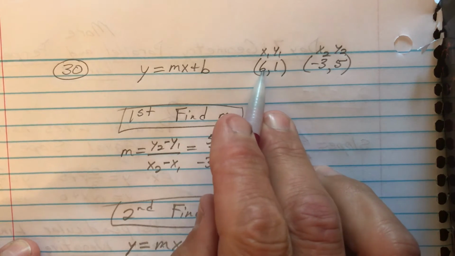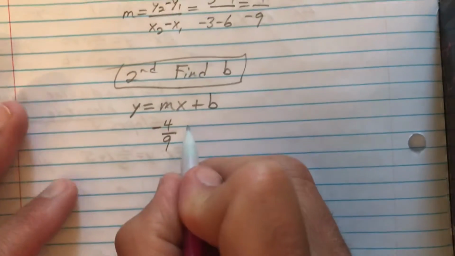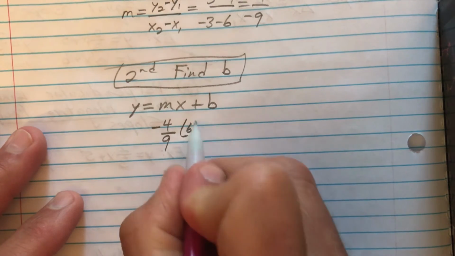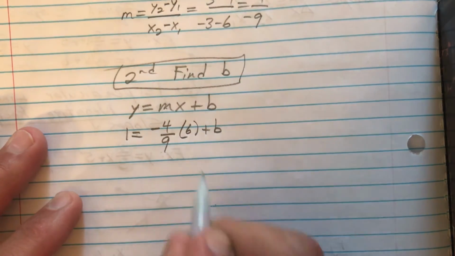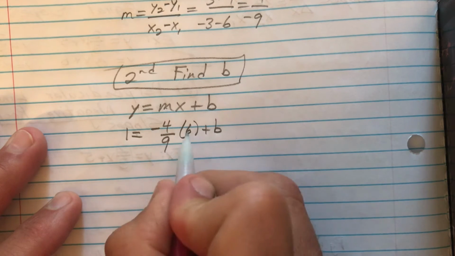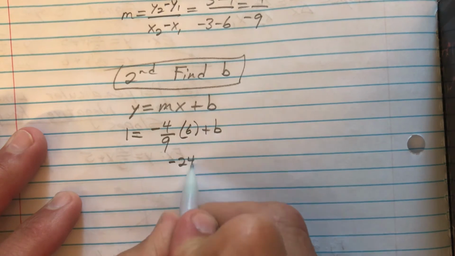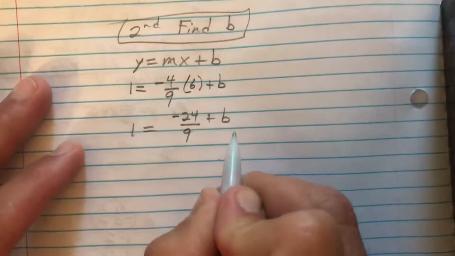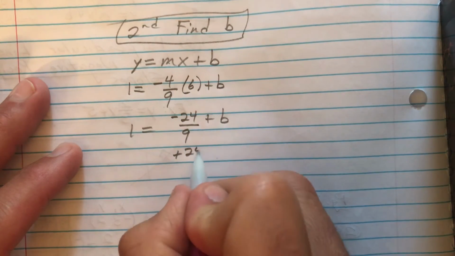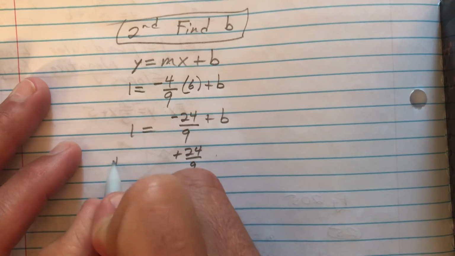Here's an xy ordered pair, 6, 1. So if I replace x with 6 and y with 1, I could solve for b. Negative 4/9 times 6 is negative 24/9. I'm going to add 24/9 to both sides to get b by itself.